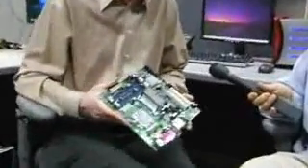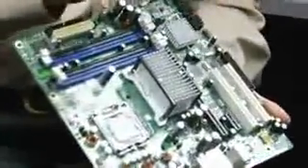Absolutely. I'm holding here an Intel AMT motherboard. This is the motherboard you would find in a vPro machine. And I just want to talk about the differences between a motherboard like this one and a normal motherboard you would find in a regular store that is not vPro enabled. So just a couple little things.